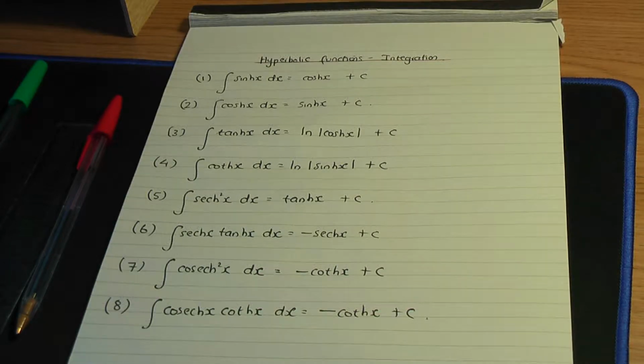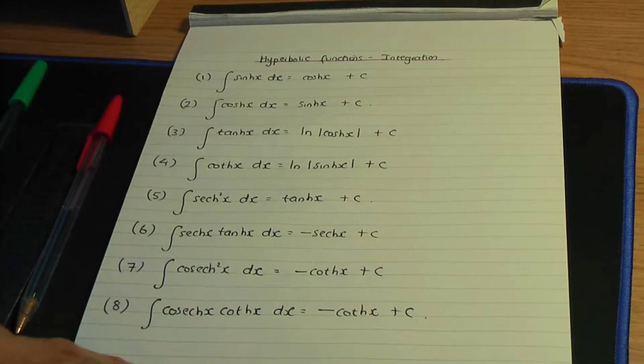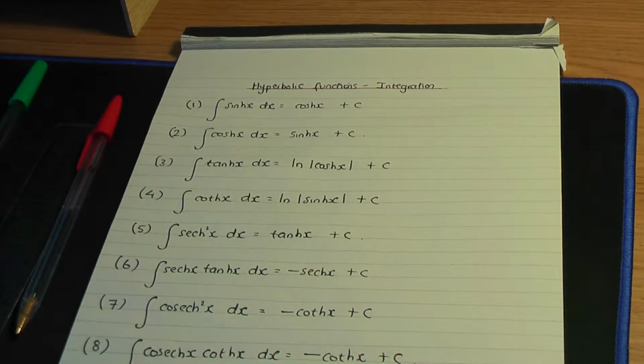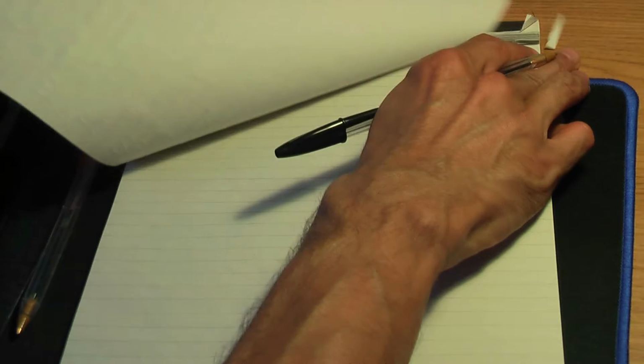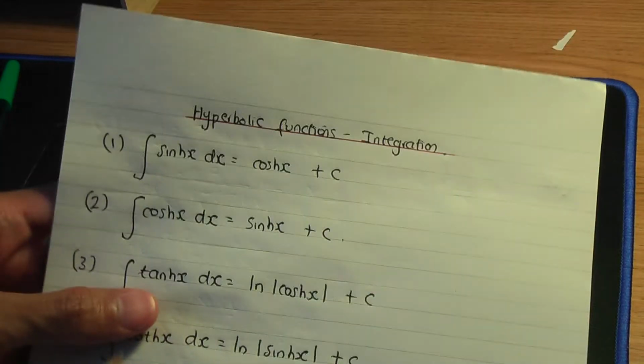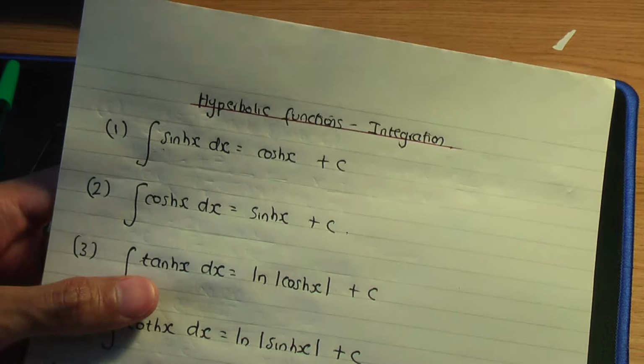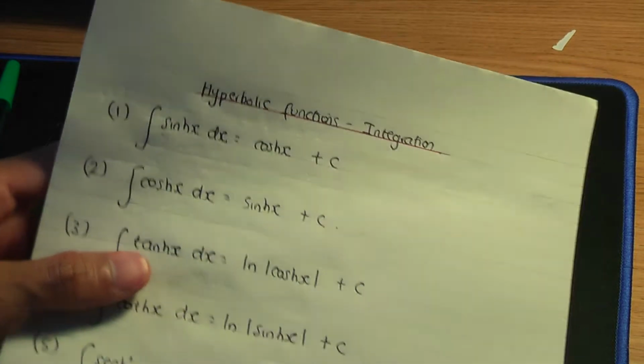I'm going to go through some additional hyperbolic function integrals, and these integrals are based on the standard integrals that we've seen in the previous videos. Okay, so let me continue on the reverse. So I'll call this result number one. This result is based on the standard result for the integral of hyperbolic sine x.